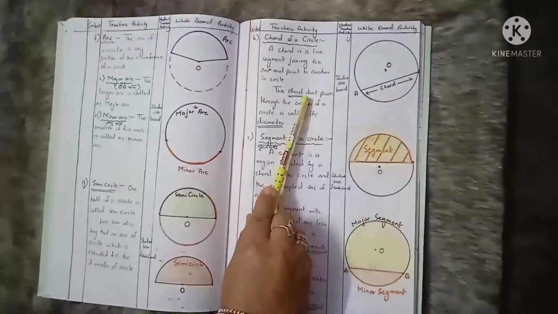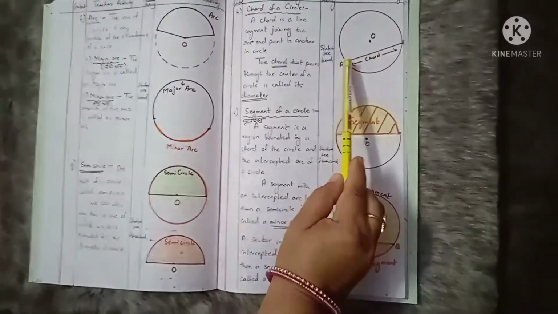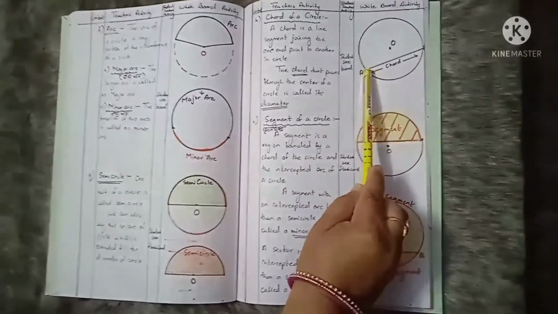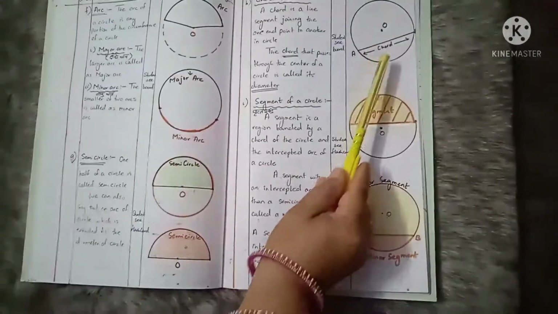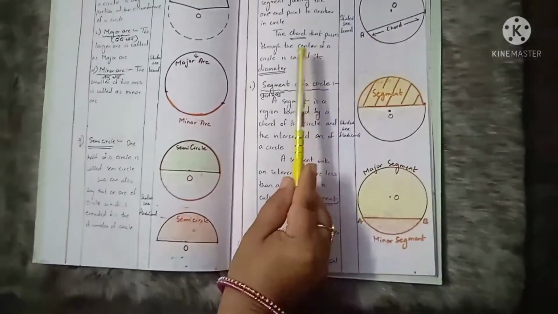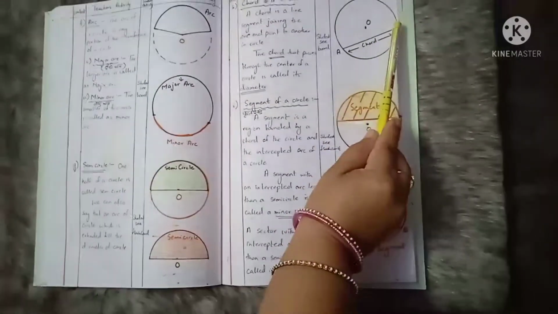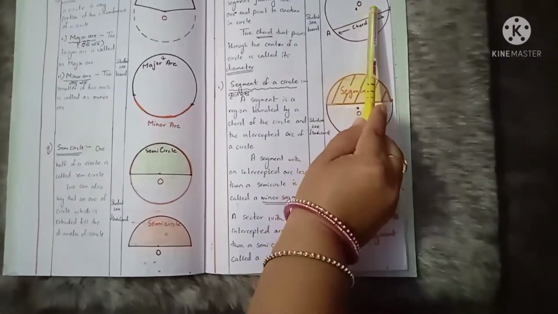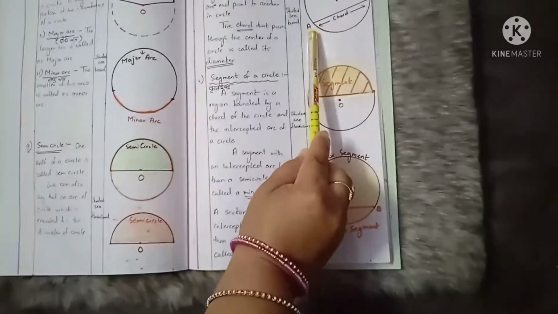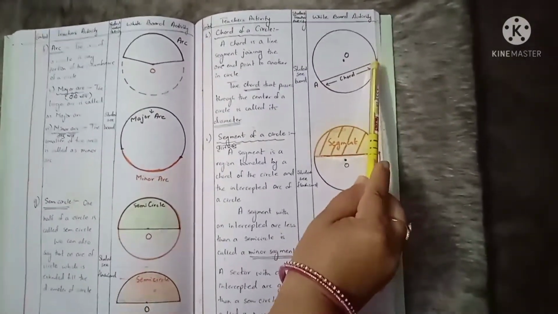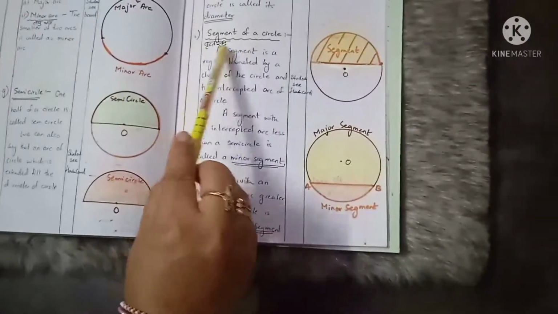Next is chord of a circle. Chord is called jiva, and it is basically any line which passes from one end of the circumference to another end of the circumference. There is a little bit of difference between chord and diameter. Diameter is basically a line which passes from one end of the circle to another end, but it is a line which passes through the center also. In case of chord, it only goes from one point of the circle to the other point on the circle, or basically circumference.